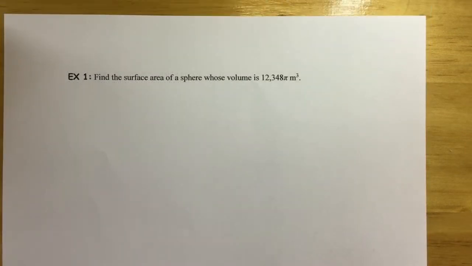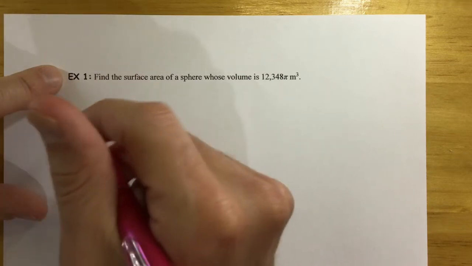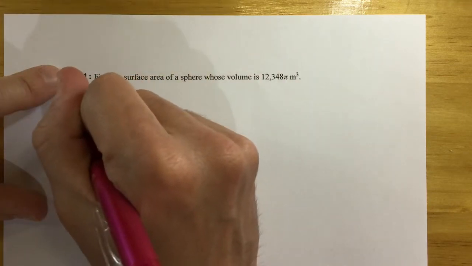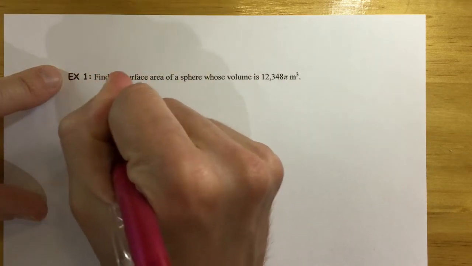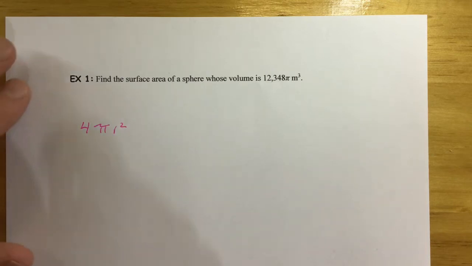Okay, so for the notes, I've got one example, and I chose not to do just a basic question, not to just give you a picture of a sphere with the radius and then ask you to calculate the surface area, because all that would require you to do is just take that radius and plug it in. And the worst I could do with that also would have been maybe give you a diameter that you cut in half and plug in here. So let's make it a little bit more challenging.